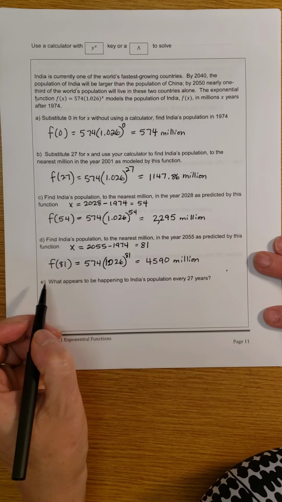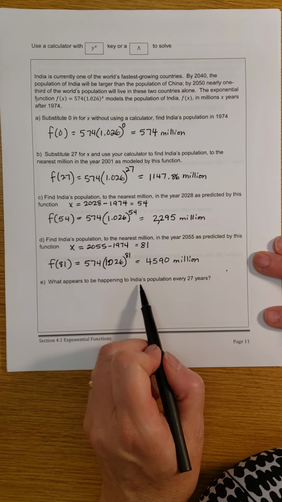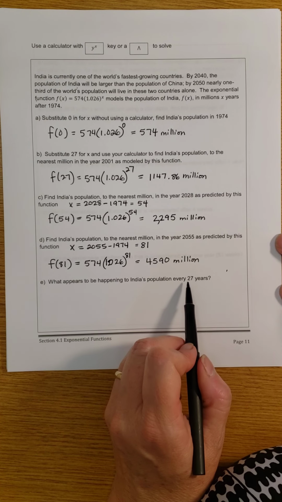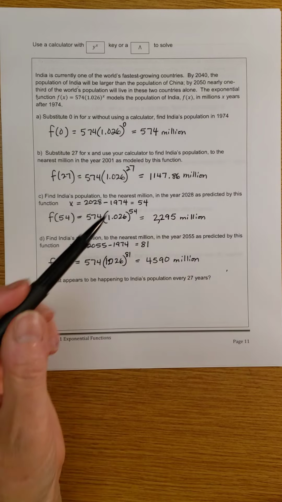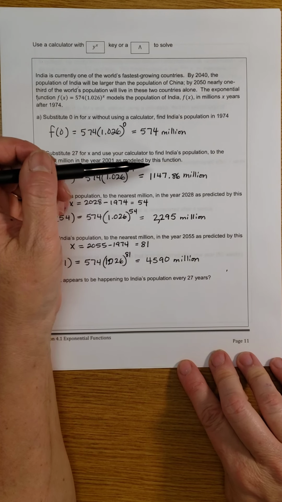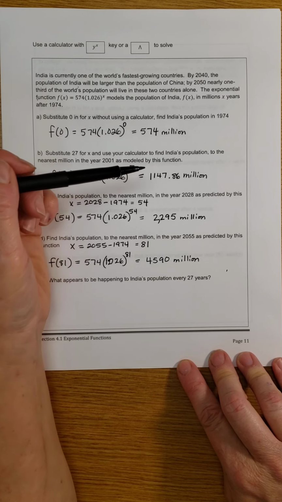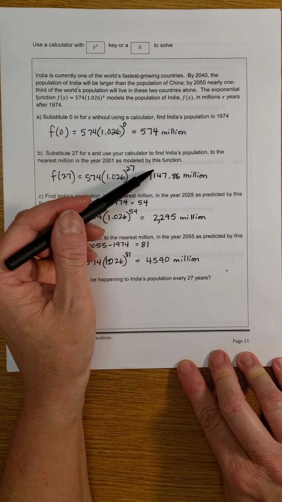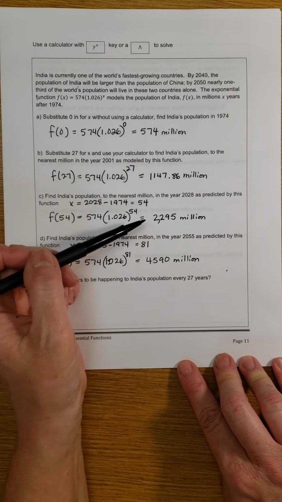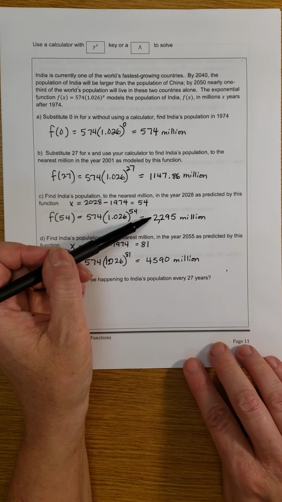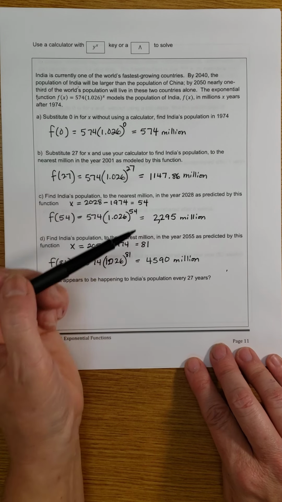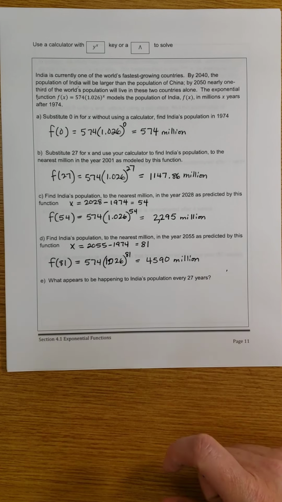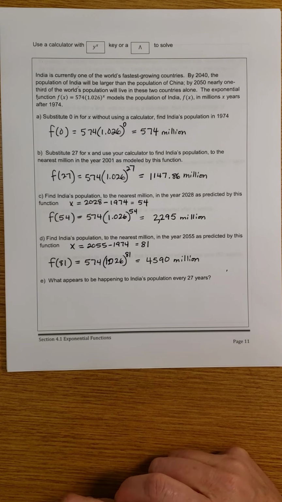And then what appears to be happening to India's population every 27 years? Well, it looks like it's just about doubling, because here we have about 1,147.86, and then when we multiply that by 2, that's about this answer here. And if we double this, we get this answer. So about every 27 years, it's going to double.